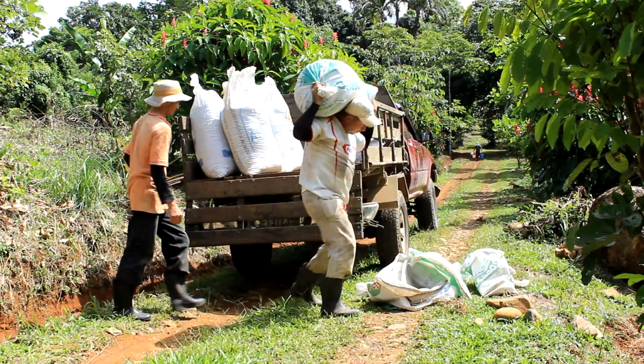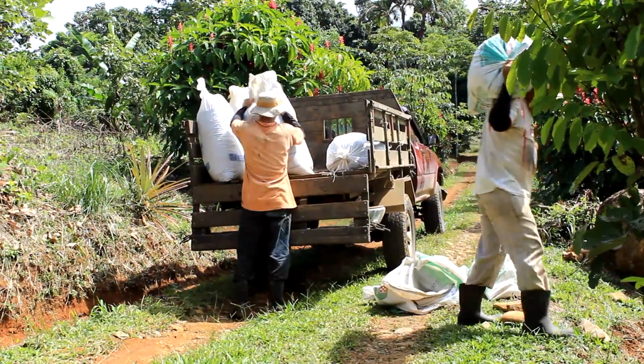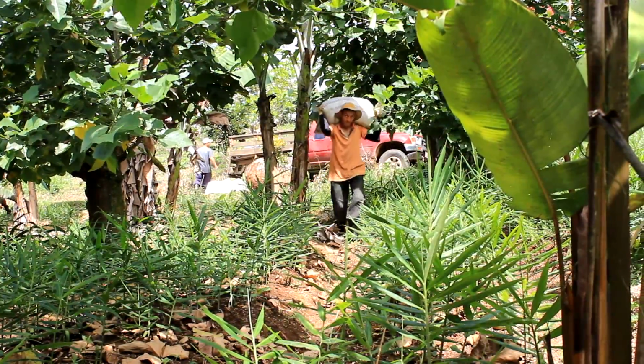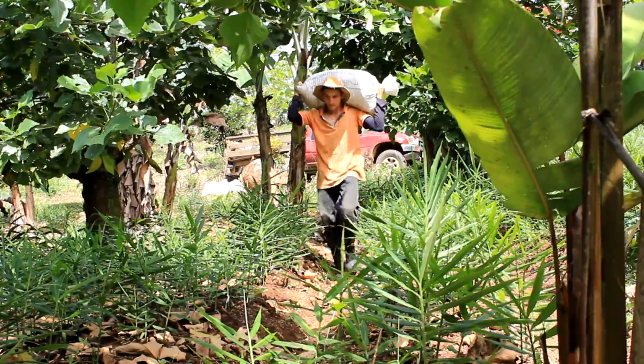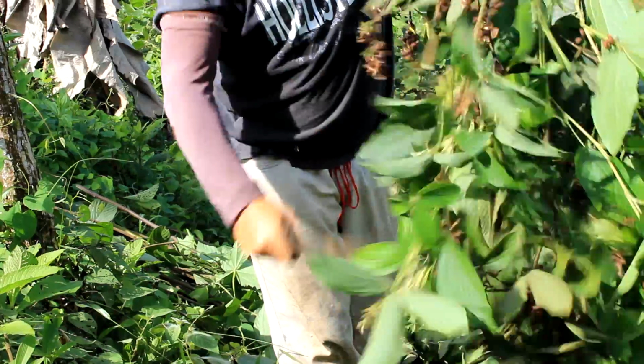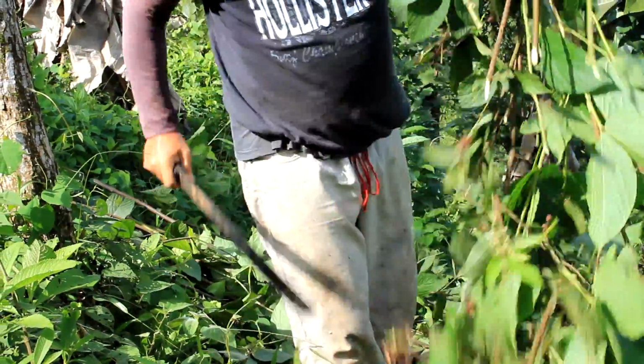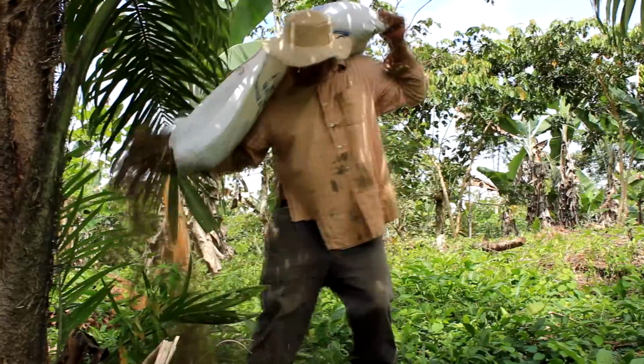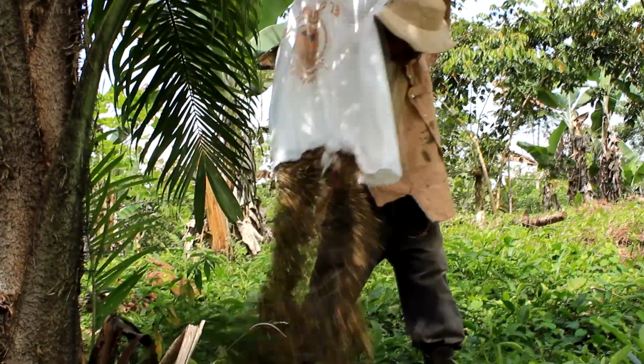And then it's really easy. Instead of having to haul your sacks of compost in on a regular basis, you come through, you chop those plants, you throw them on your trees, and you're growing fertilizer in place right next to your trees. Now, of course, we do fertilize our trees once to twice a year.